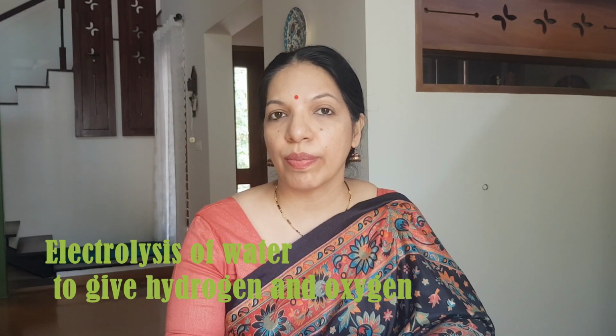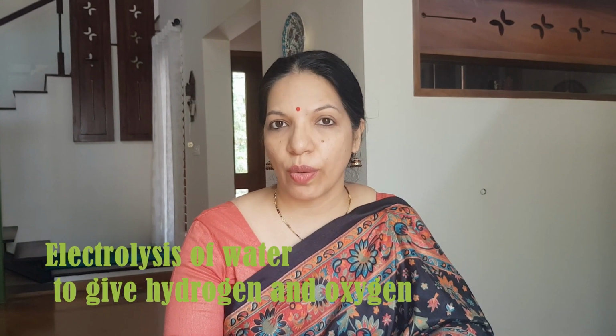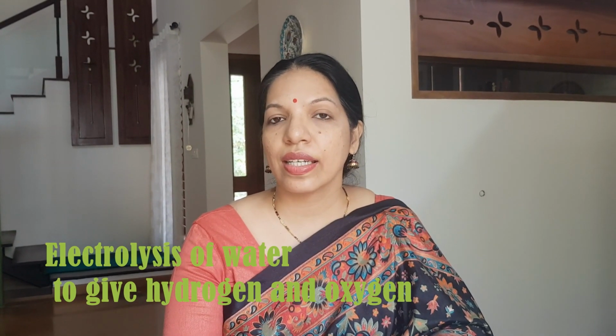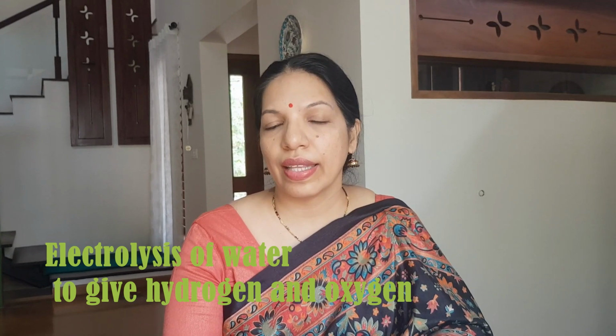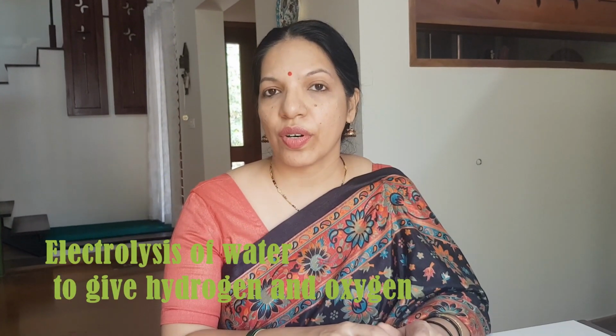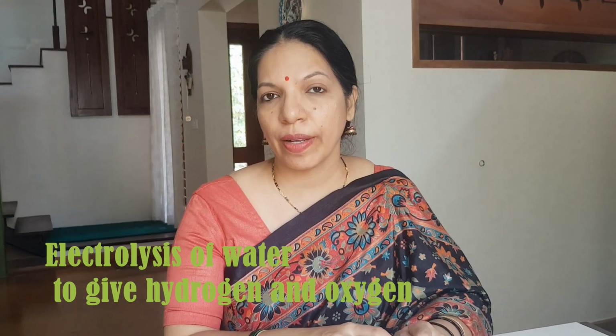For this, you need a plastic mug. Drill 2 holes at the bottom of the plastic mug. Then attach 2 rubber stoppers. Through these holes, insert carbon electrodes. And then you attach these electrodes to the 6-volt battery. The graphite rod which you connect to the negative side becomes the cathode, and the one that you connect to the positive side of the battery becomes the anode.